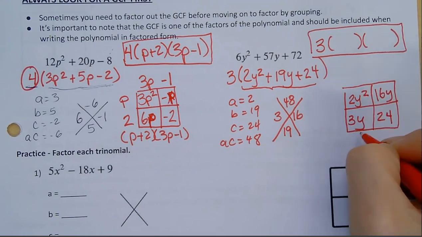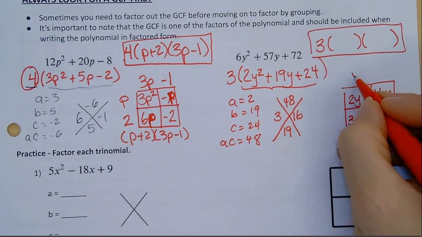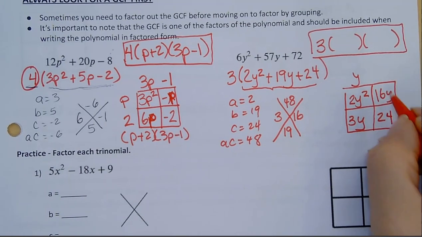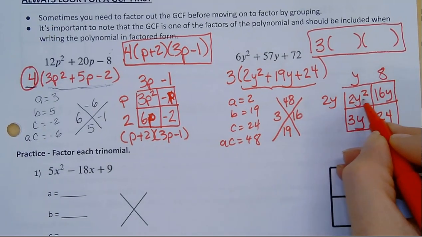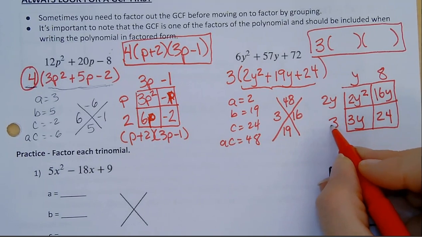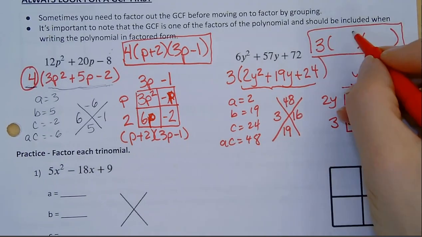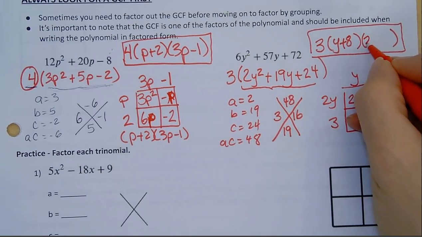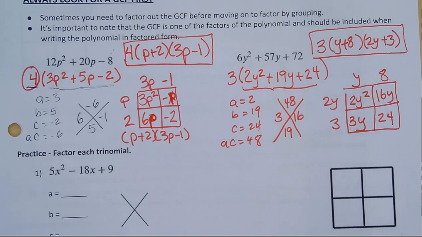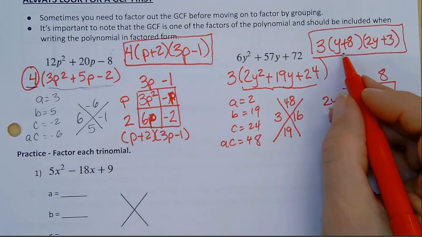Okay, looking down, I can just pull a y out of those guys. Looking down here, I can pull an 8. Left to right, I can get a 2y out of those guys, and left to right, I can get 3. So my two binomials should be y plus 8, 2y plus 3. I'm pretty sure that works, but I'm going to just double check.